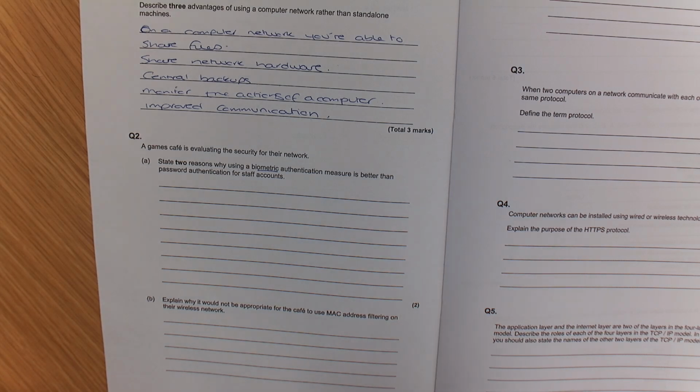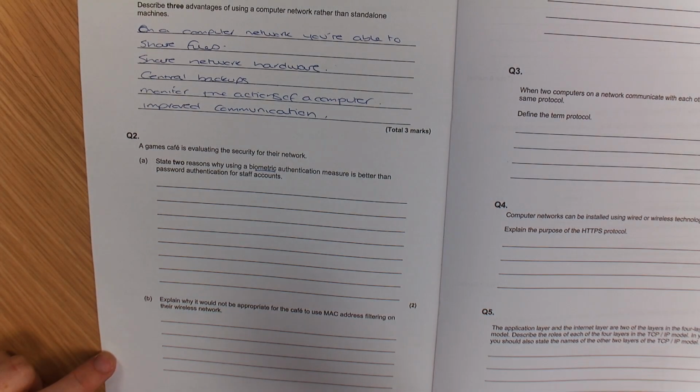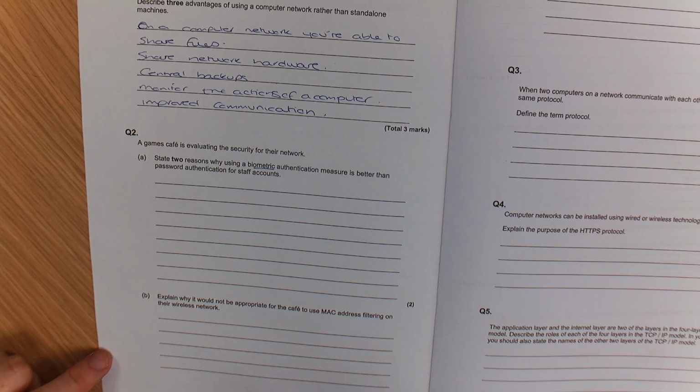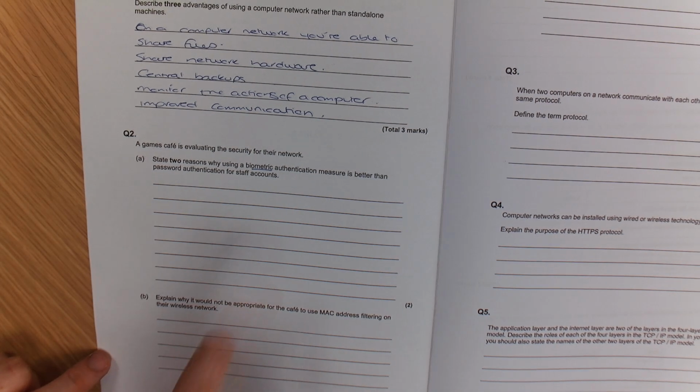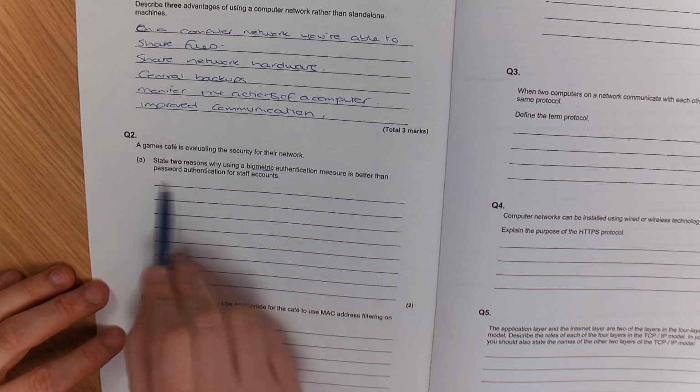So what you've got to acknowledge within this somewhere, I know it's only 2 marks, all right, but biometrics can't be copied. So that is one reason why it is more secure. It can't be copied, it's unique to that individual. Whereas with a password, somebody can guess it. They can know your credentials. So write that down, all right? So state 2 reasons using biometric is better than a password.